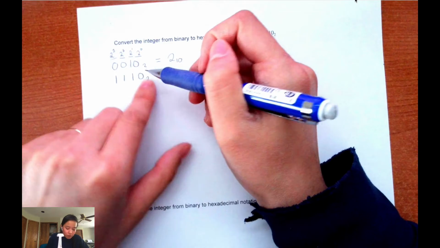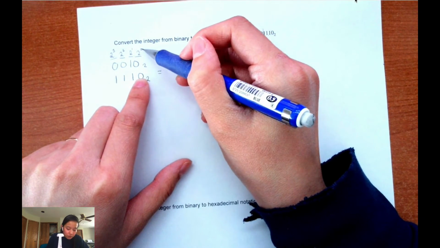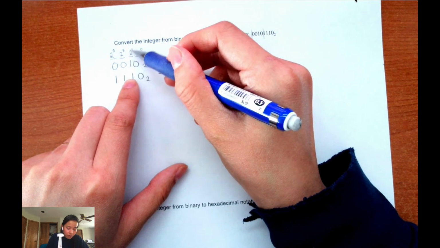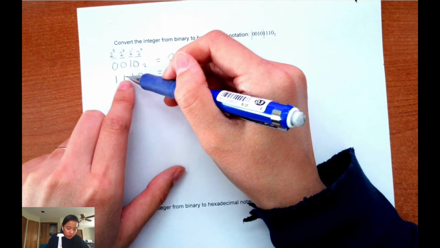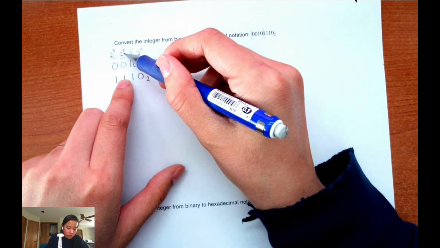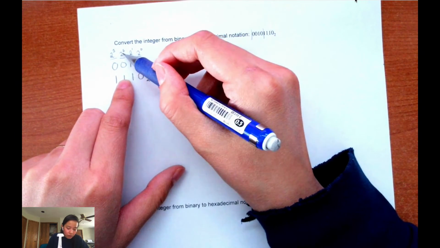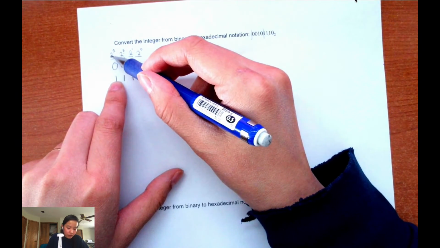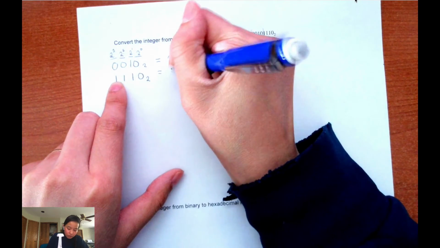For the second number, 0 times 2 to the 0th power is 0. 0 plus 1 times 2 to the 1st power is 2. 2 plus 1 times 2 to the 2nd power is 2 plus 4, which is 6. Then 6 plus 2 to the 3rd times 1 is 6 plus 8, which is 14.